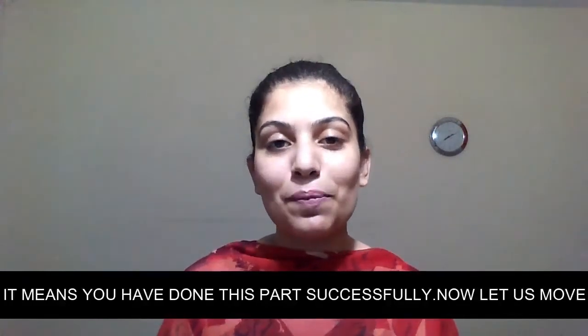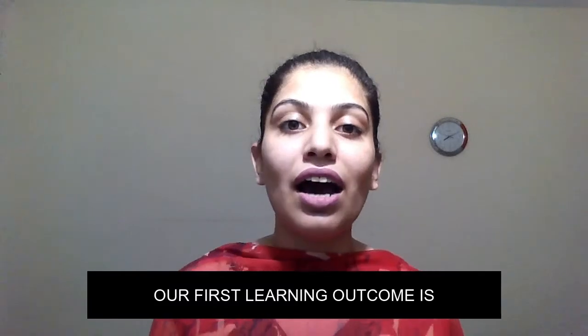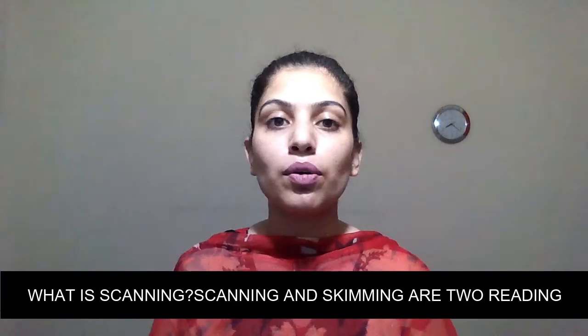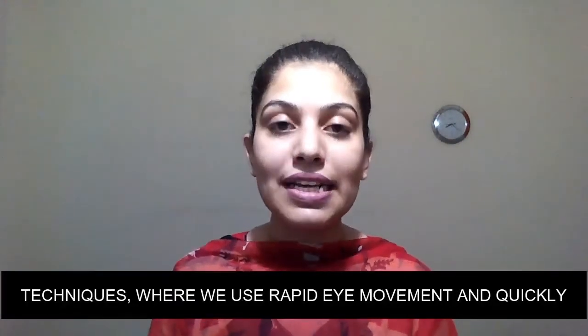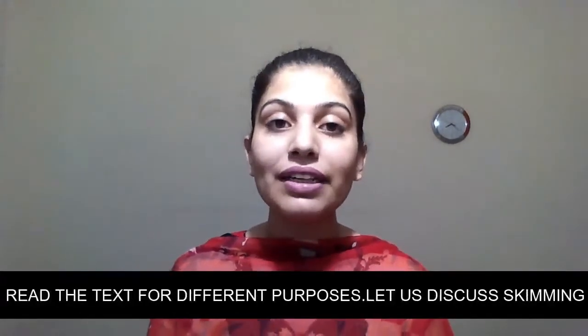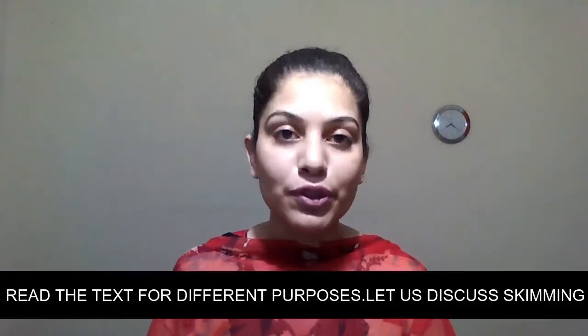Now let us move to the next part, that is learning outcomes. We will discuss all the learning outcomes one by one in detail. Our first learning outcome is: scan the text to look for the contextual meanings. What is scanning? Scanning and skimming are two reading techniques where we use rapid eye movement and quickly read the text for different purposes. Let us discuss skimming first.